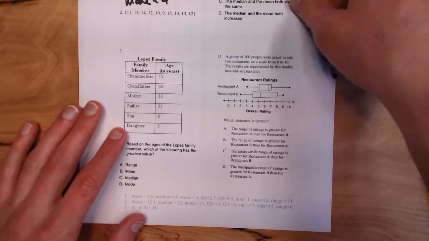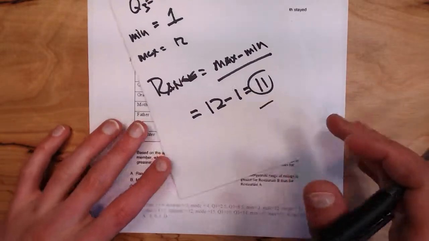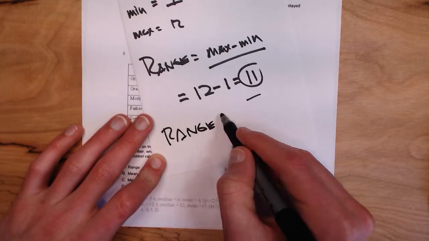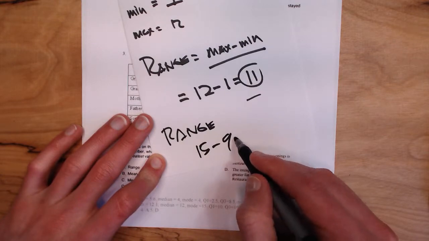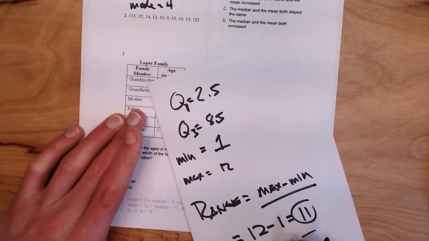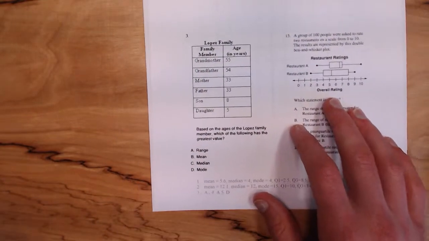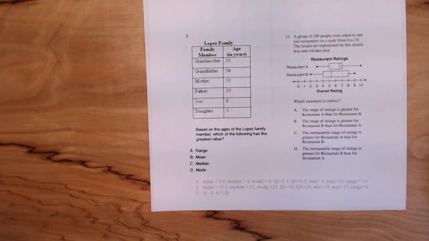Now range, the one calculation you do have to do for this problem. So range is the max minus the min again. So we said our max is 15 minus our min is 9, which is 6. So range is 6. Okay, on to some real problems. Real in the sense that you'll see them on your graduation test.